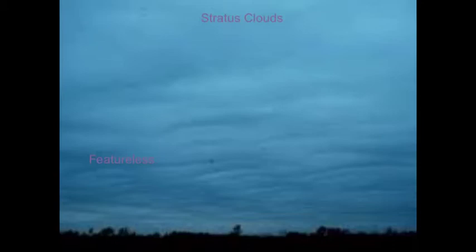Stratus clouds cause rain and drizzle. Fog is a type of stratus cloud that forms near the ground. However, it only forms when the air is cold and humid, and the ground is warm. Stratus clouds are blanket-like, and the name stratus means blanket.